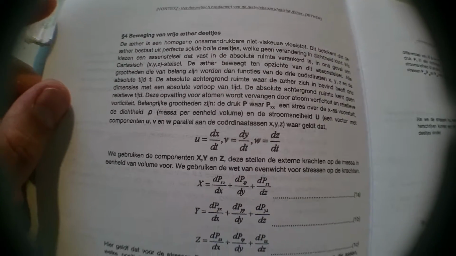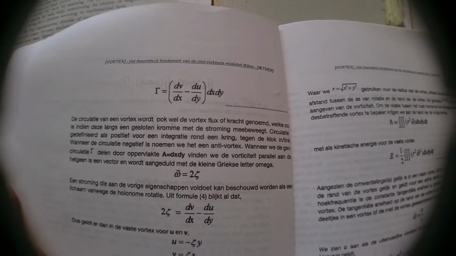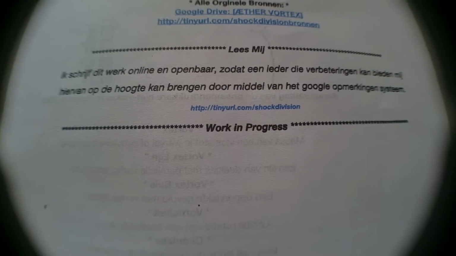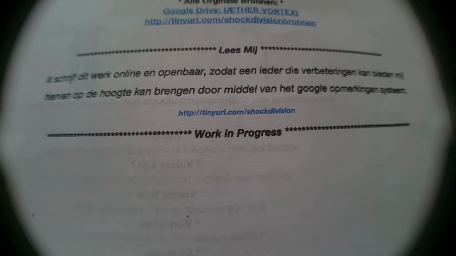So that's the mission. If you're interested in the mathematical description of what I'm trying to explain in words, you can read my paper I'm showing you now. As you can see, it is in Dutch, because I'm a Dutch man. It's not easy mathematics, but it's not the hardest mathematics. I'm just an amateur. Anyway, you can find it at tinyurl.com/shockdivision, because Shock Division is my band.